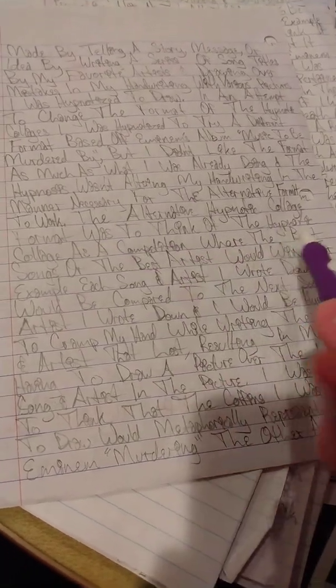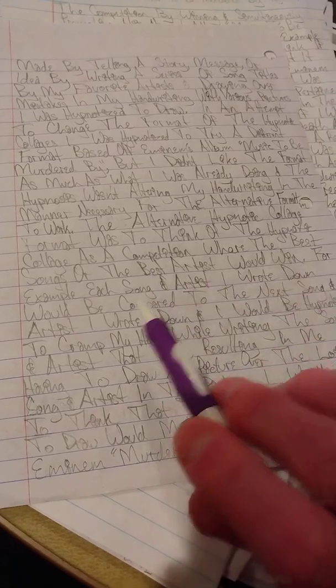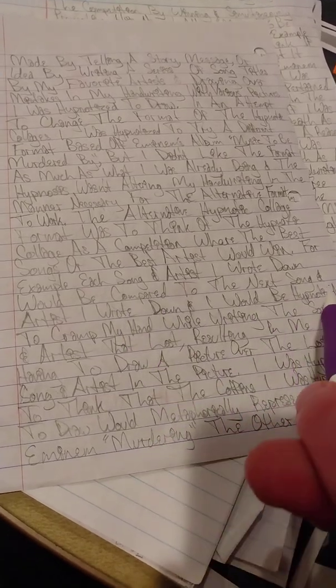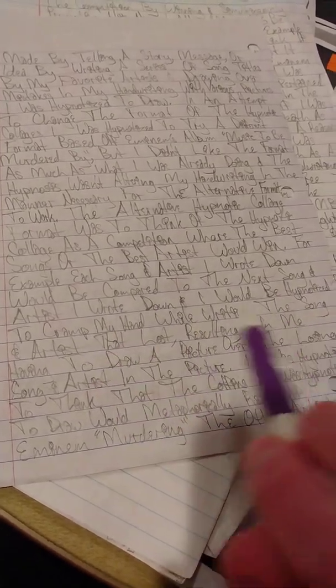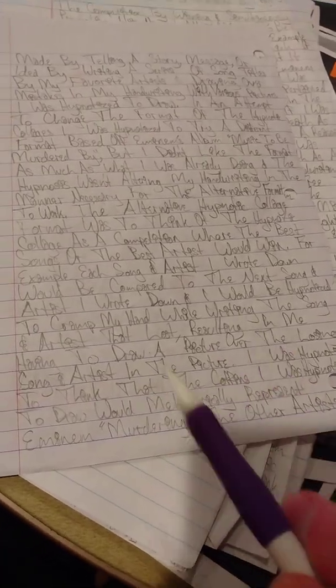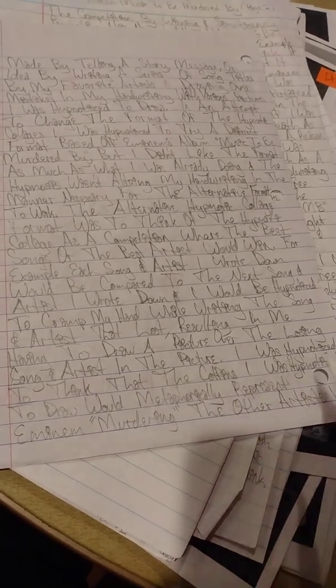The alternative hypnotic collage format was to think of the hypnotic collage as a competition where the best songs or the best artist would win. For example, each song and artist I wrote down would be compared to the next song and artist I wrote down, and I would be hypnotized to cramp my hand while writing the song and artist that lost, resulting in me having to draw a picture over the losing song and artist.